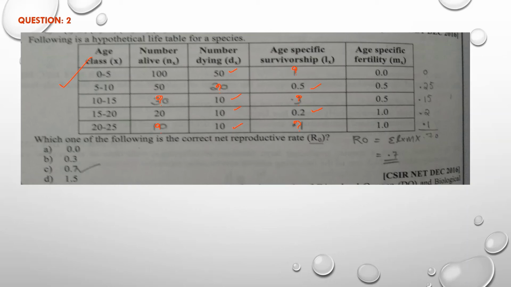First we can calculate missing Nx and Dx values. Here 5 to 10 Dx value is missing. 10 to 15 Nx value we have to find, and 20 to 25 Nx value we have to find. What is the equation for finding Dx value?